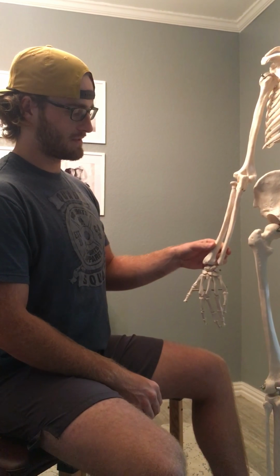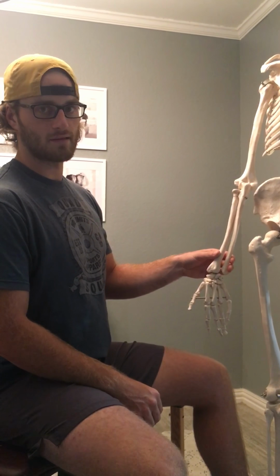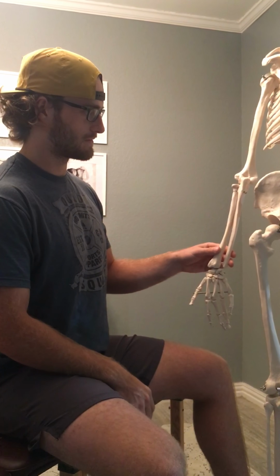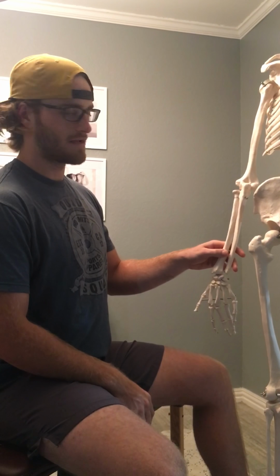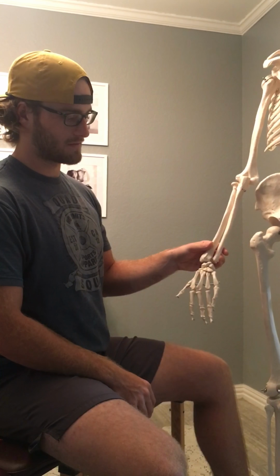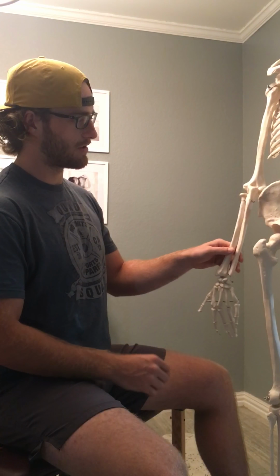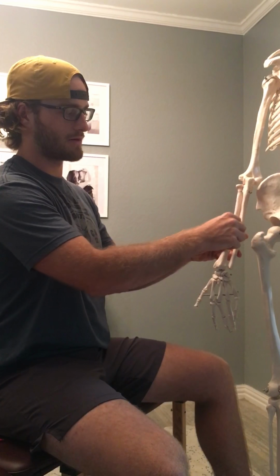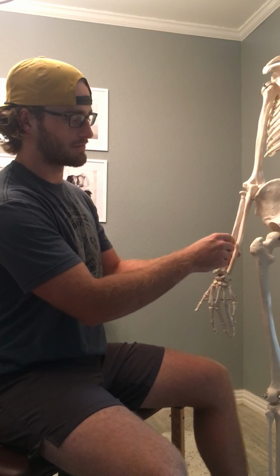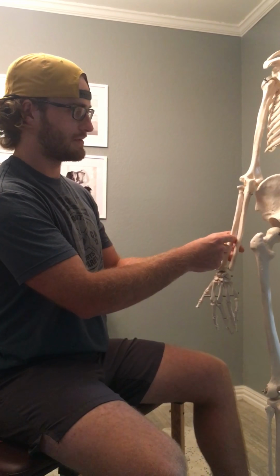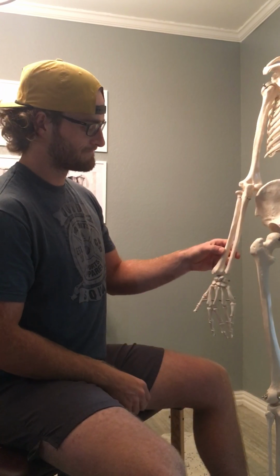The next muscle is extensor indicis muscle, which indicis is also index, a way to remember that. And that actually originates on the ulna and also on the interosseous membrane, so about midway down, so about right here. And like I said, that interosseous membrane is just a cartilaginous joint that connects the radius to the ulna.